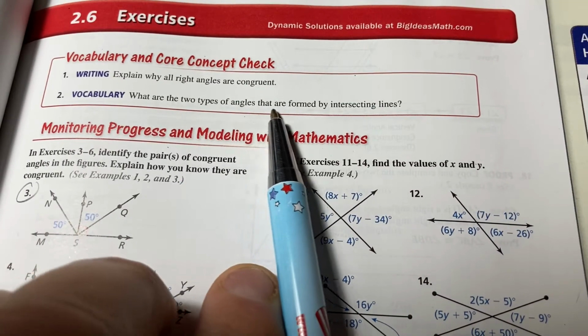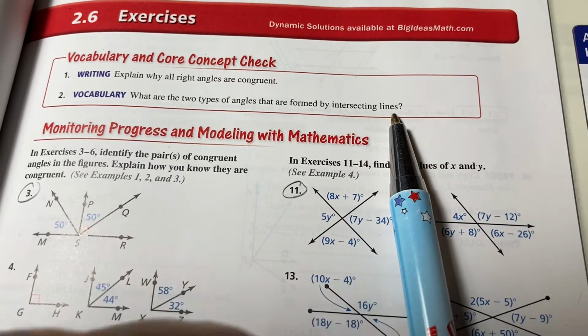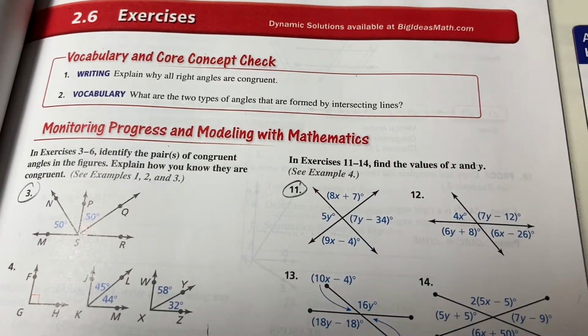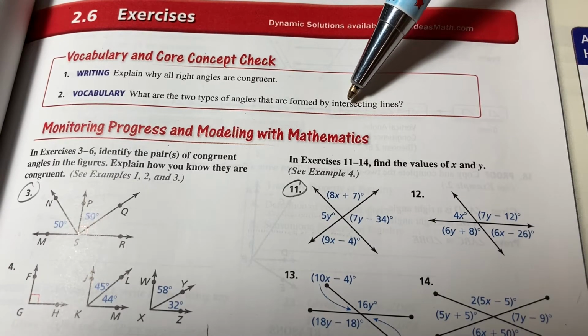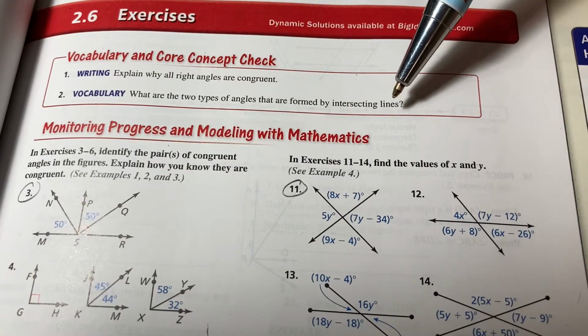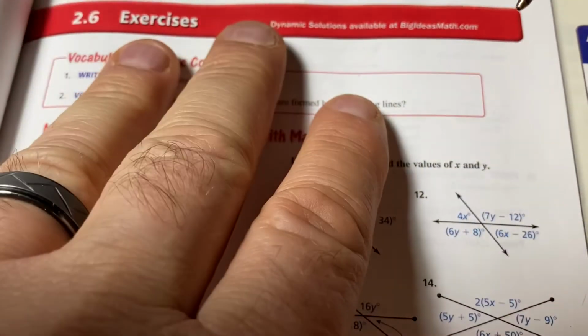What two types of angles are formed by intersecting lines? Well, actually, it's three types: linear pairs, supplementary angles, and vertical angles.